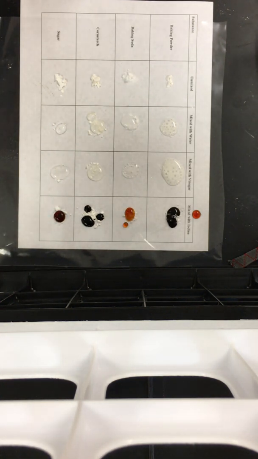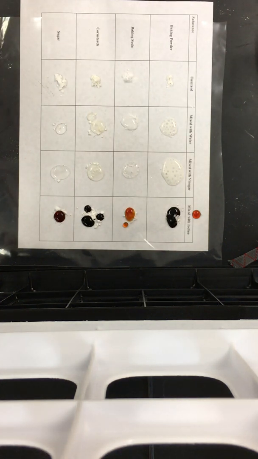So that's our physical versus chemical changes lab. In data table 1, you need to write down just what it looked like. In data table 2, you need to write down whether it was a physical change or a chemical change, and then your evidence: how do you know what physical change or chemical change did you see?